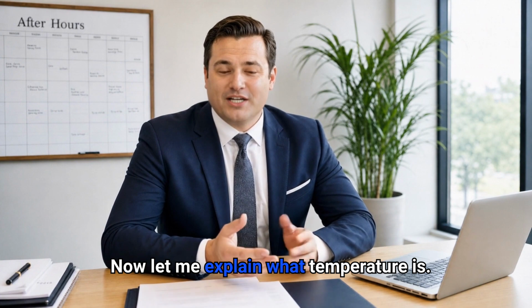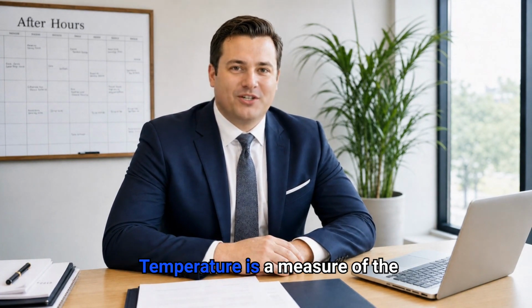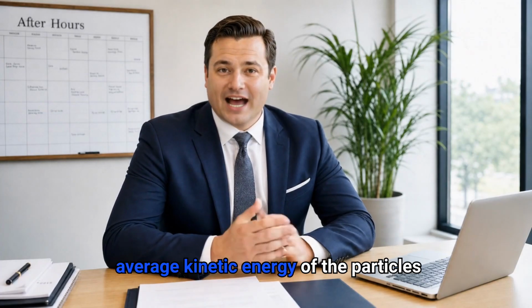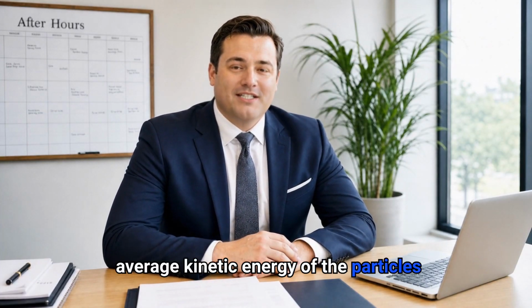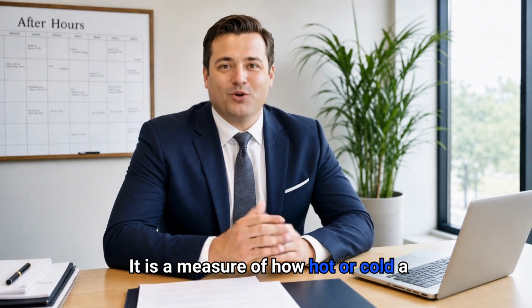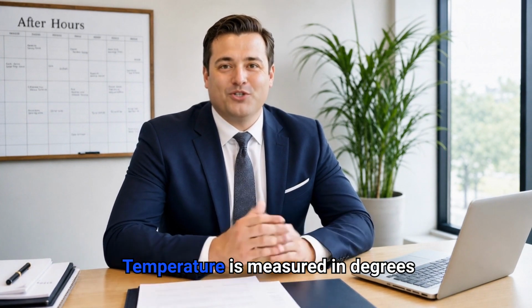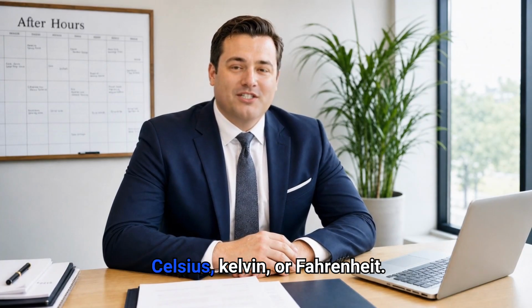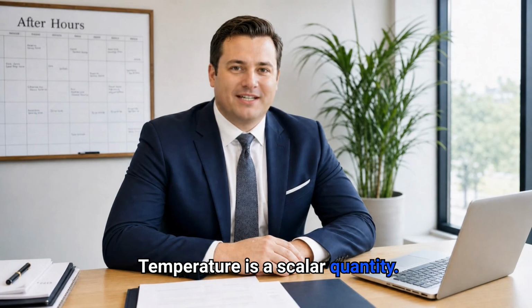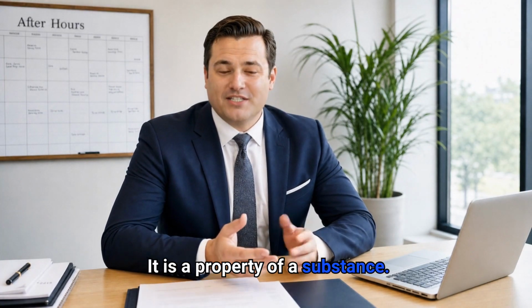Now, let me explain what temperature is. Temperature is a measure of the average kinetic energy of the particles in a substance. It is a measure of how hot or cold a substance is. Temperature is measured in degrees Celsius, Kelvin, or Fahrenheit. Temperature is a scalar quantity. It is a property of a substance.